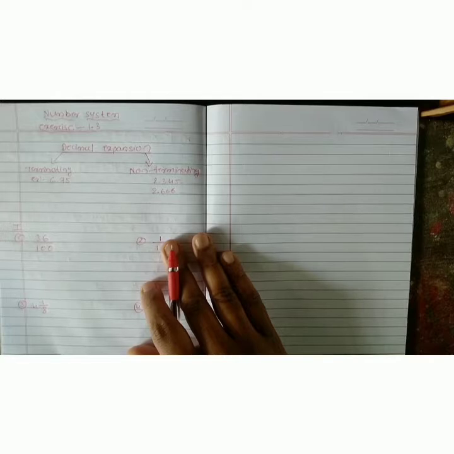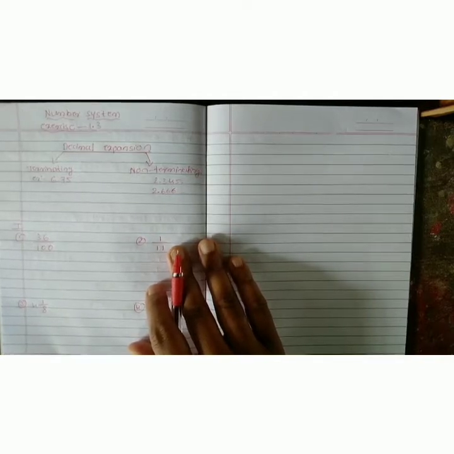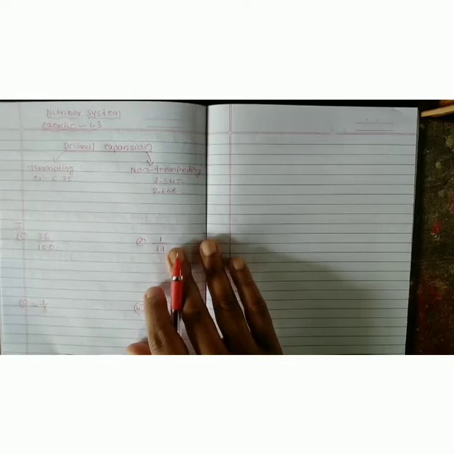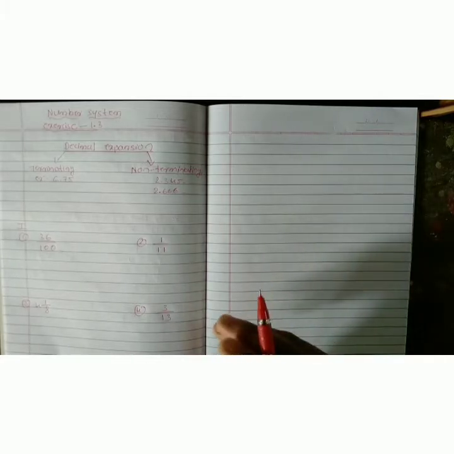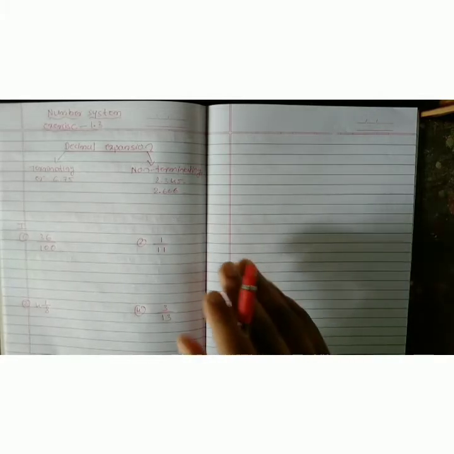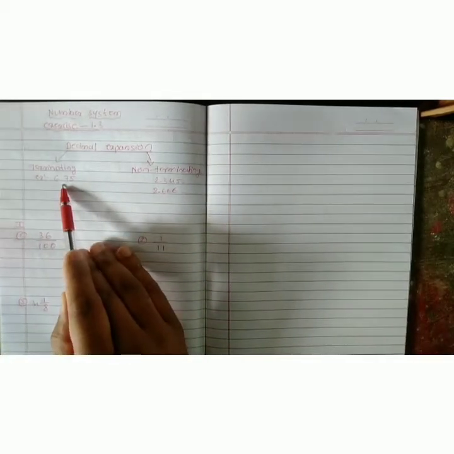Children, try to understand very clearly here. When the remainder in your division is zero, that type of decimal is called a terminating decimal. When you divide any number, if you do not get a remainder of zero, and your division is continuous, with a never ending quotient, then we call that a non-terminating decimal. See here, I am giving the example.